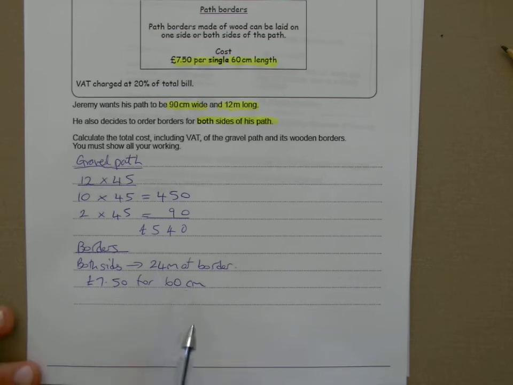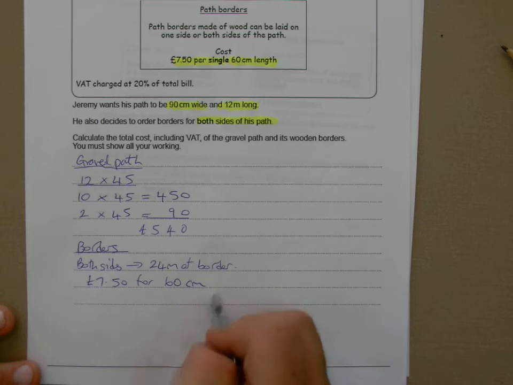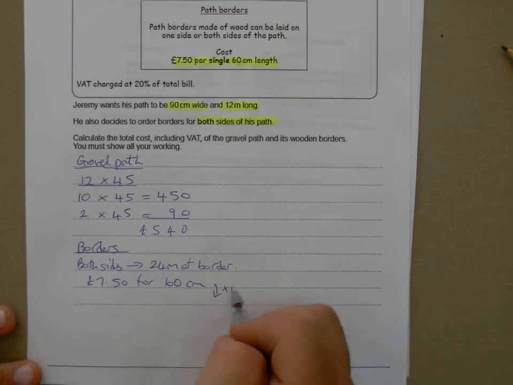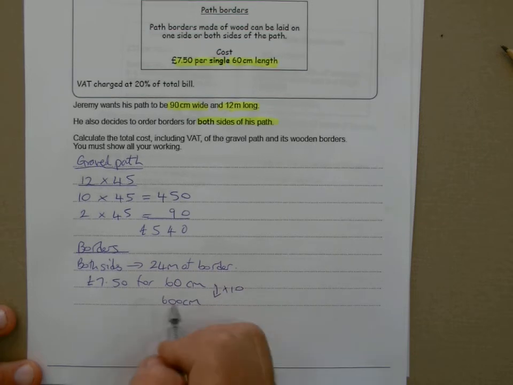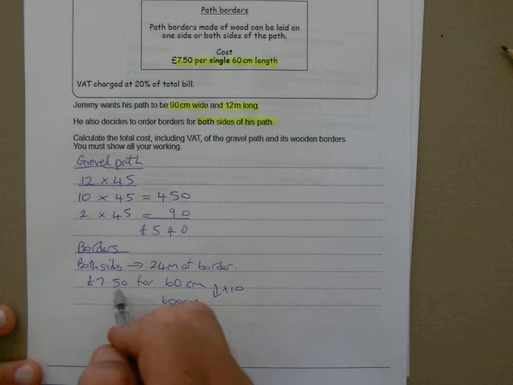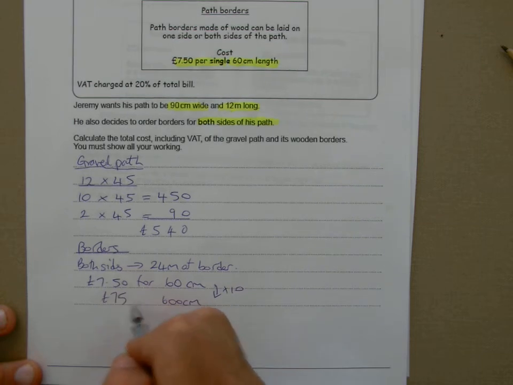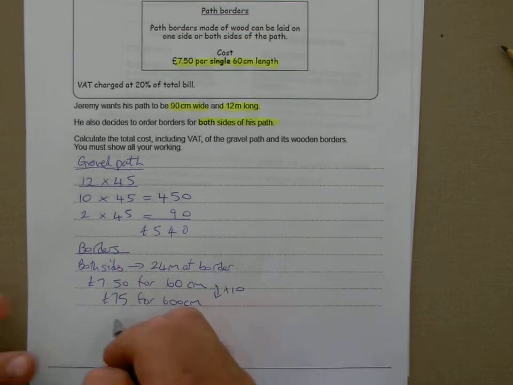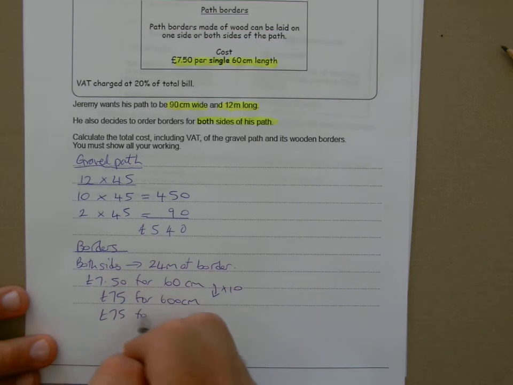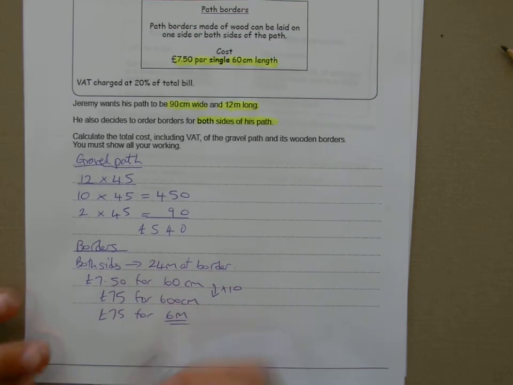Now, the way I thought about this when I looked at it earlier is if I times this by 10, okay, this is non-calculator, isn't it? I'll get 600 centimetres. And of course, if you times that by 10, you've got to times the cost by 10 as well. And if I times £7.50 by 10, you get £75. So £75 for 600 centimetres. In other words, £75 for 6 metres, isn't it? Yeah? Because 100 centimetres is in the metre, so 600 centimetres will be 6 metres.